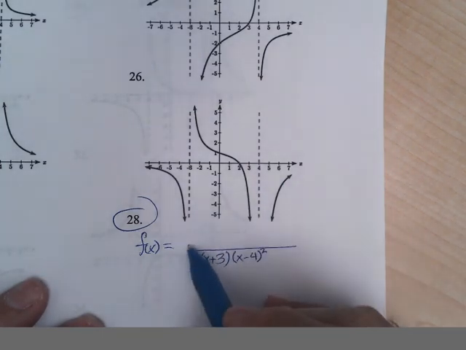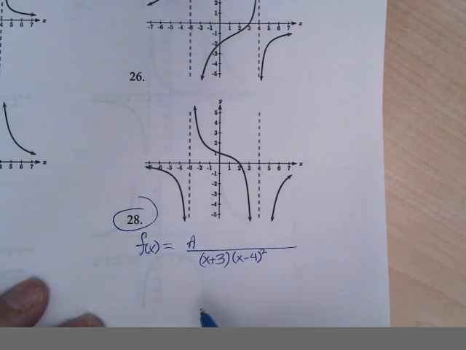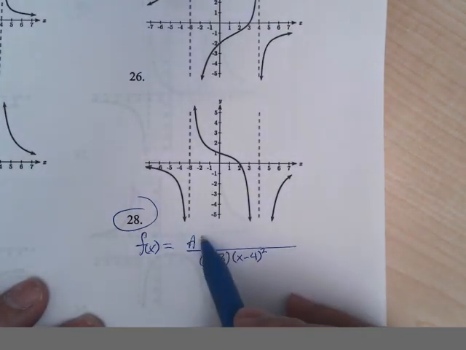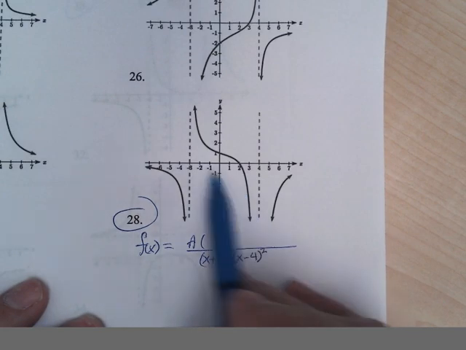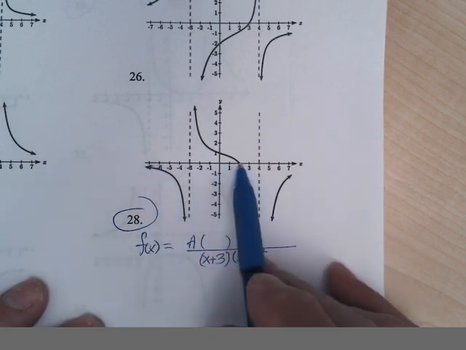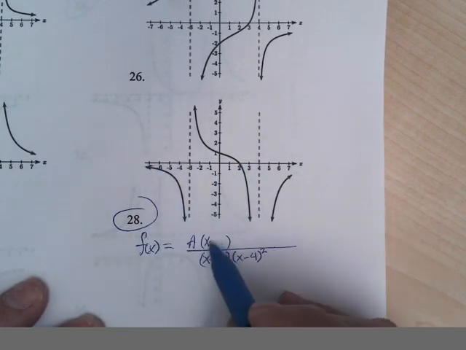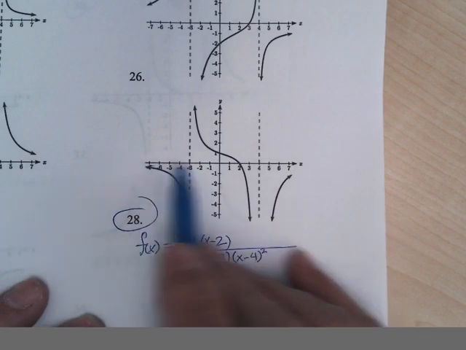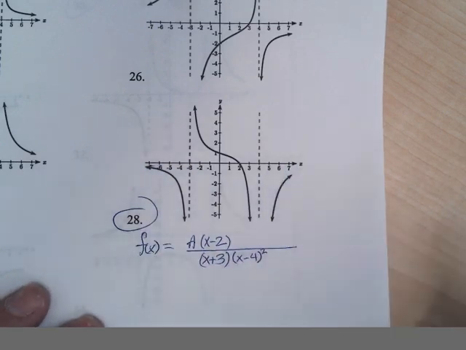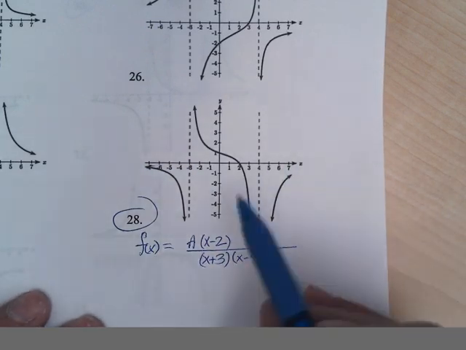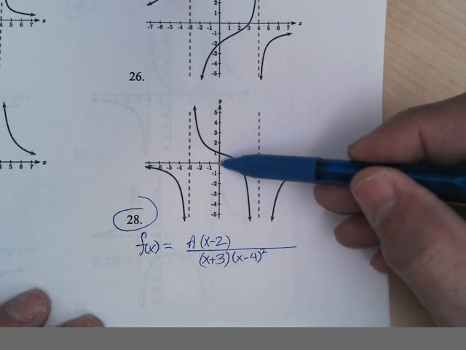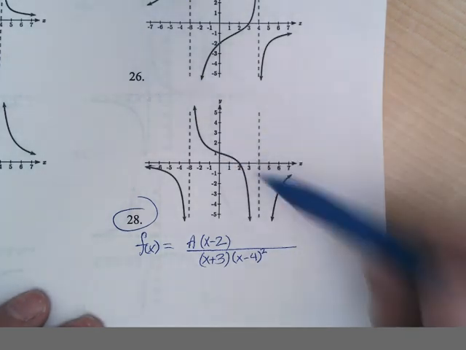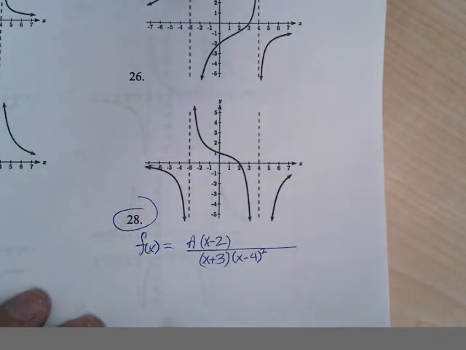Now the numerator has to have an a. Then it might be 1, but we'll see here. And it crosses at +2, so it's x minus 2, and that appears to be the only x-intercept. Now to find the a, it has a y-intercept of 1. So if I put 0 in for the x's, I'm supposed to get 1.